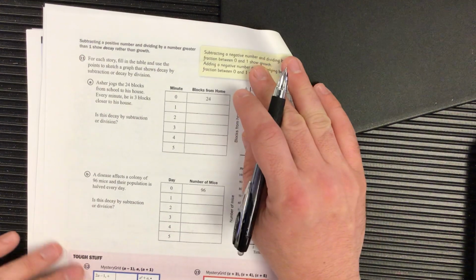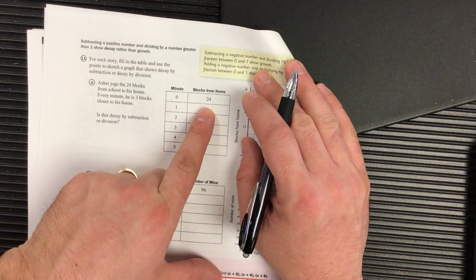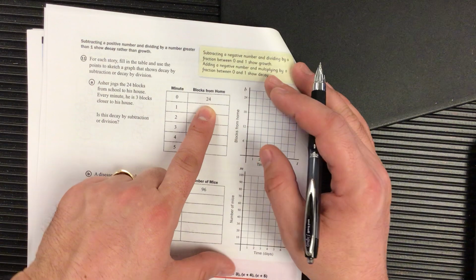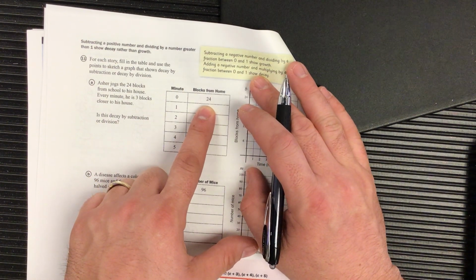For each story, fill in the table and use points to sketch a graph that shows decay by subtraction or decay by division. A. Asher jogs the 24 blocks from the school to his house every minute. He is 3 blocks closer to his house. Is this decay by subtraction or division? Let's check it. Okay, starting off from school, you're 24 blocks from your house.